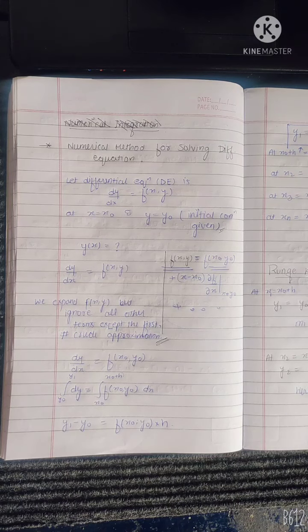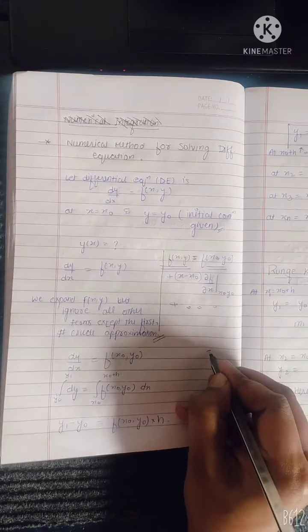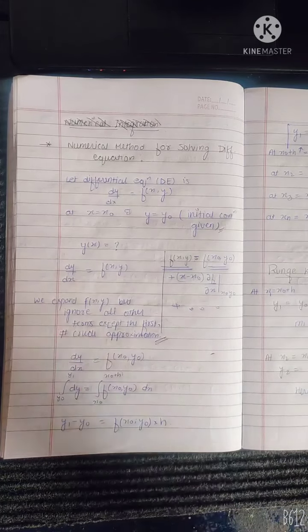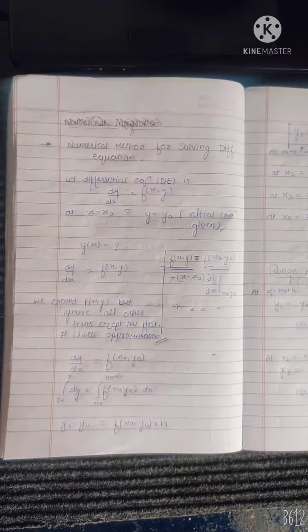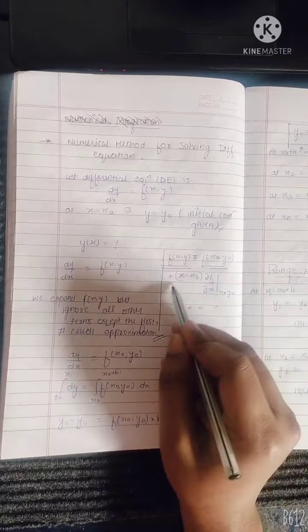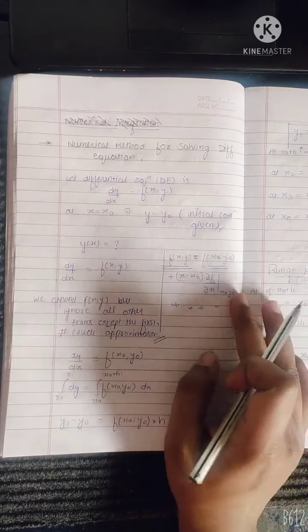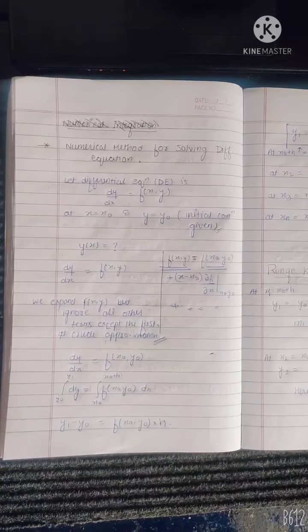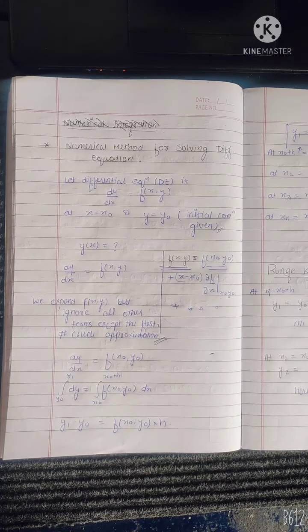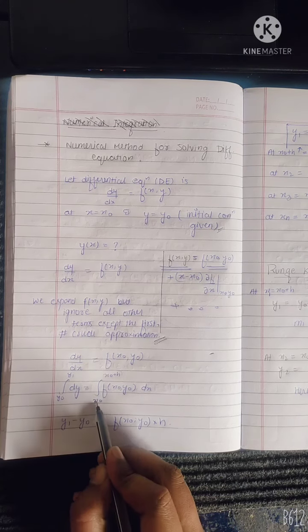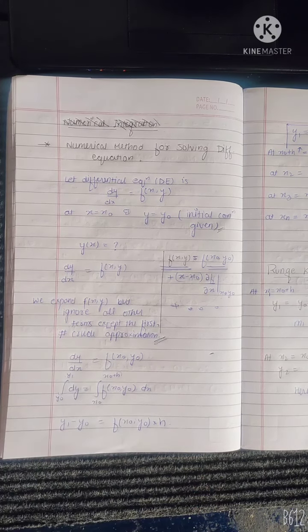This interval is quite small, because if the interval is larger, it's going to get drastically wrong. To maintain the sanity of the equation, we keep that h, that range of integration, pretty small. So it is from x naught to x naught plus h.